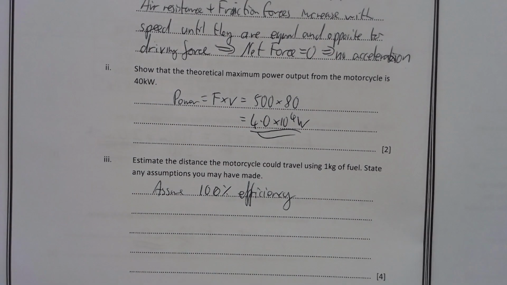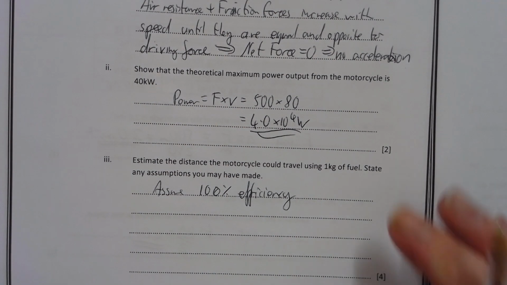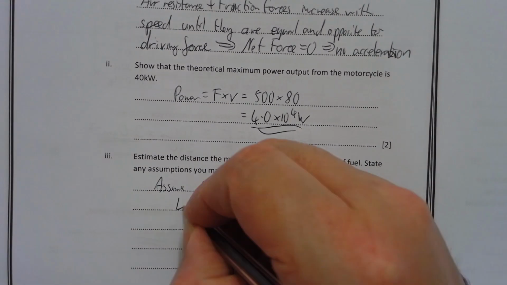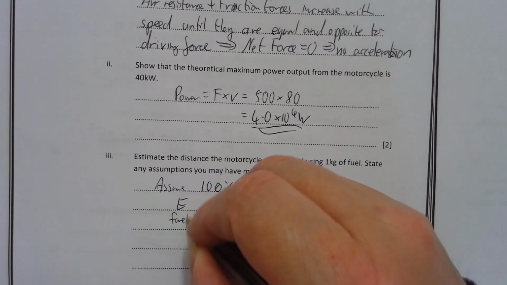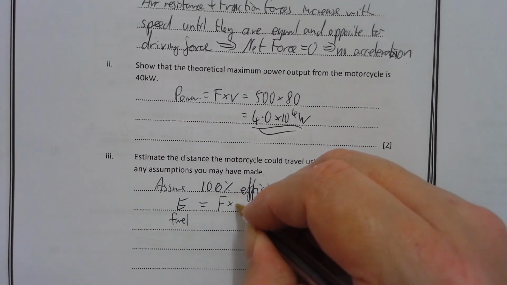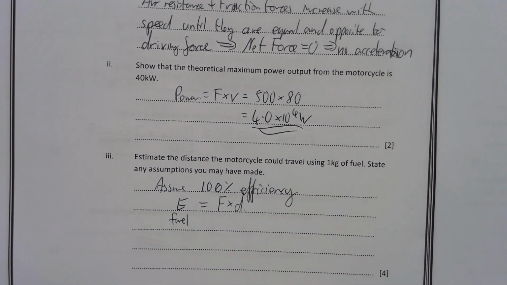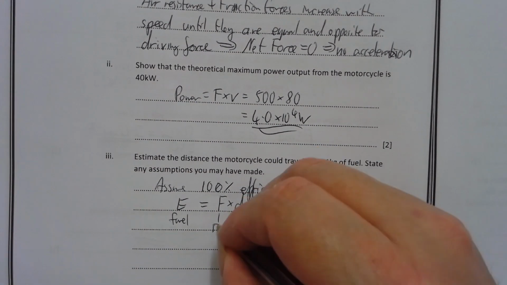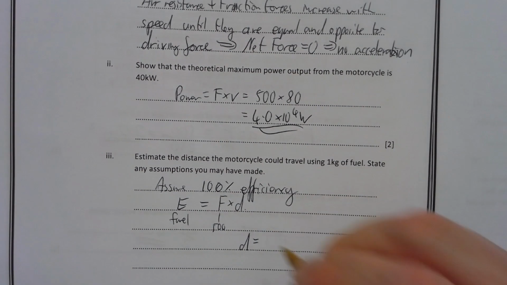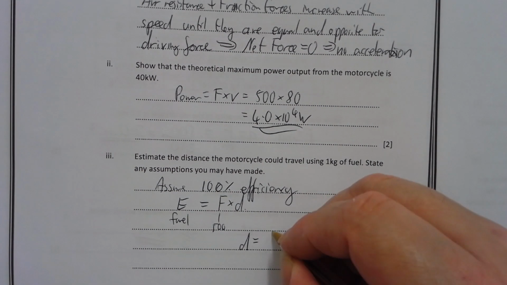So if we're assuming 100% efficiency, then the energy from the fuel is going to be equal to the force times the distance. There are lots of other ways of doing it, but that's the simplest way. And we know that force is 500 newtons, so we can work out the distance. Well, the distance is going to be the energy from the fuel divided by the force the motorcycle has to push.